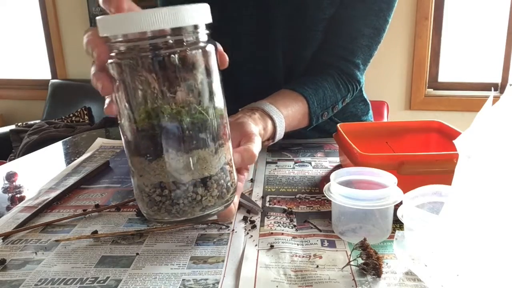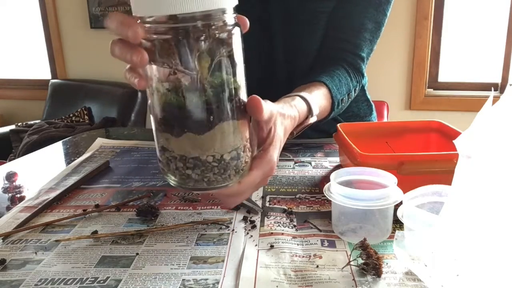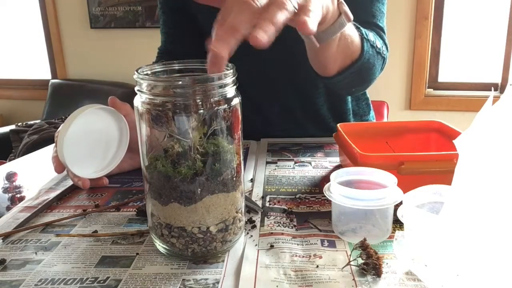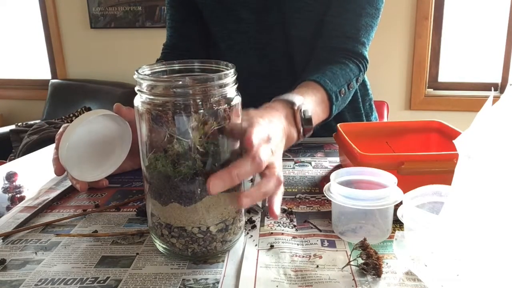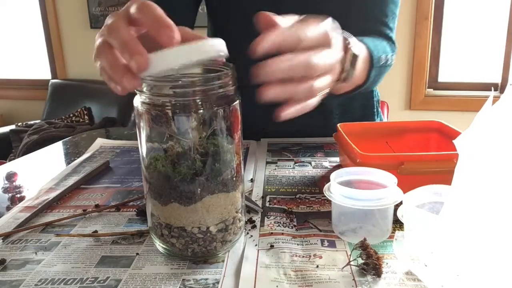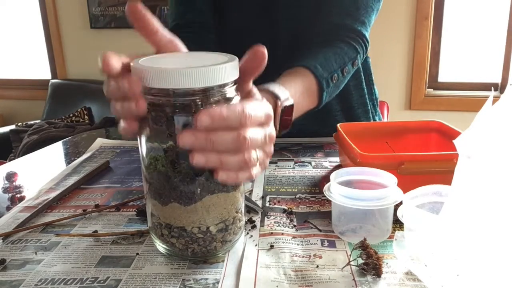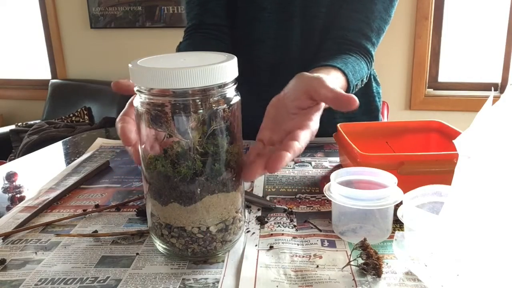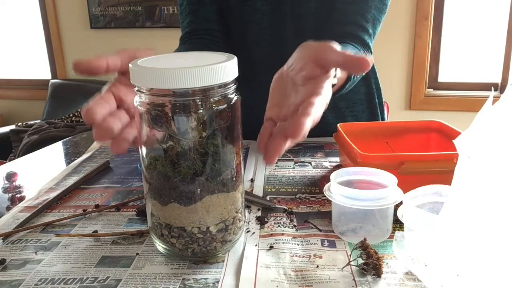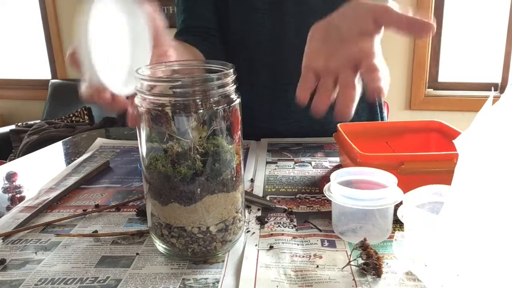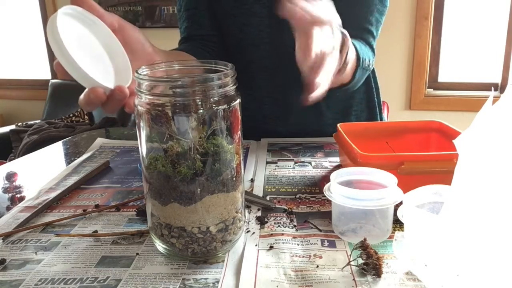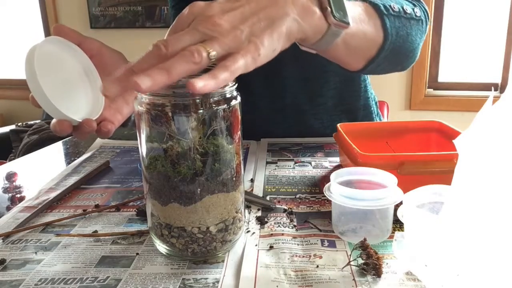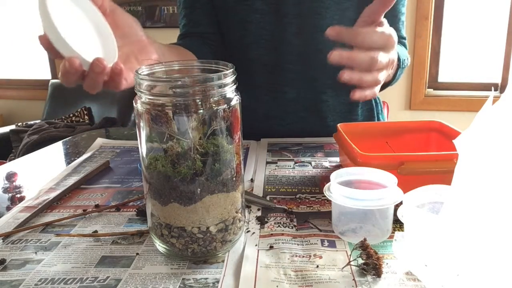You can use any size jar that you want. You can make little tiny mini ones. You could put little figures from toys and things in there, set up little fairy gardens. But it's a nice way to think about what is required for these plants to live. They need something to live on. They need air, so you can't seal this up in there. They need carbon dioxide, mostly. They give off oxygen. And they need water.